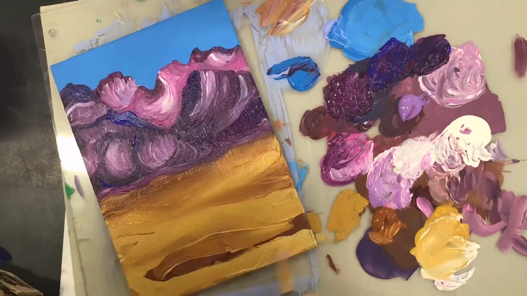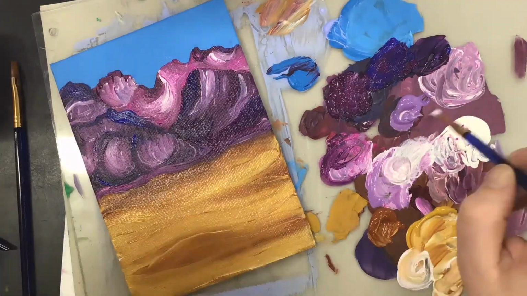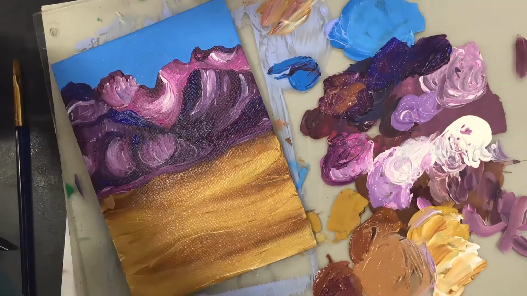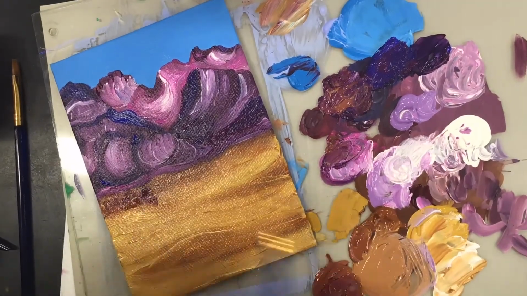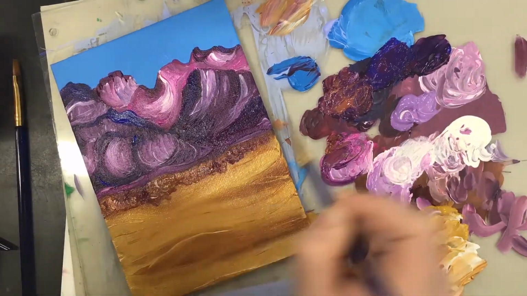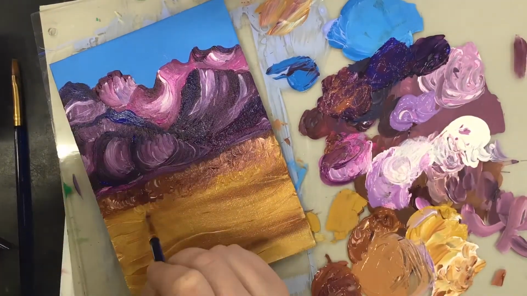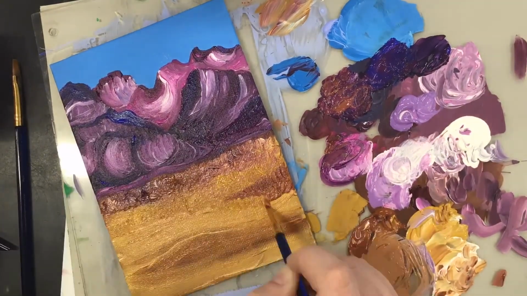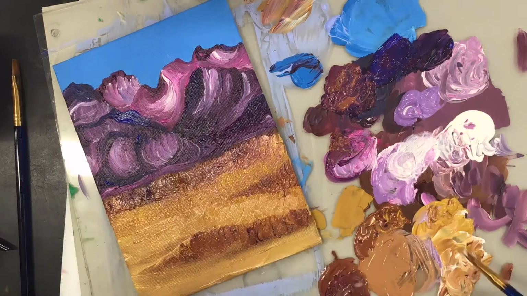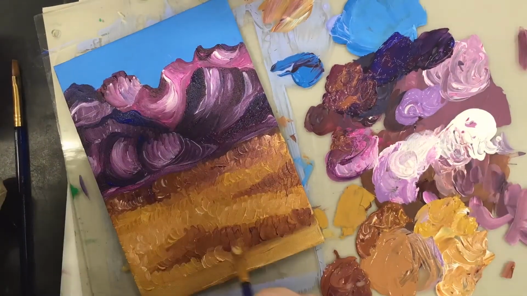Now I'm beginning to add the texture quality for my middle ground. This is where I have yellow ochre and burnt sienna colors. When I painted this, I wanted to have a flat brush quality and build up those brush strokes of the bushy plants by having some wispy kind of brush strokes added as well.